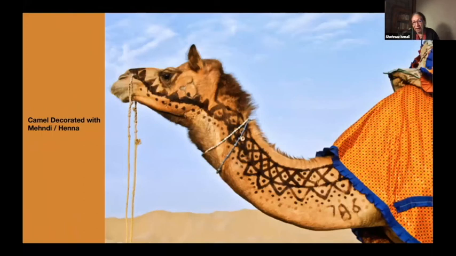We talked about the animals and how important they are to a desert dweller's entourage and family. And this particular animal, if you see, has been decorated with henna, but it also has, I don't know if you can see the 786, because I can't. The 786 actually is very important. Is anybody questioning that? Because I would like to tell you what it means.